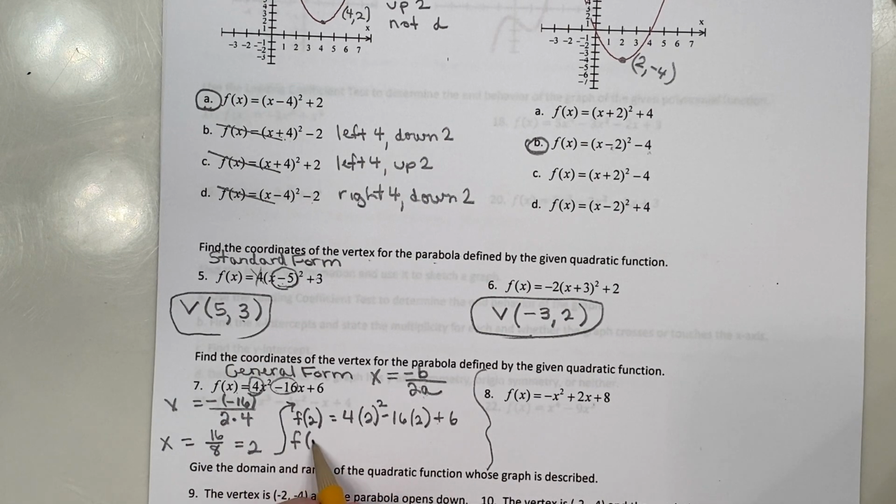Okay, and once we go to our calculator and we do all that work, I believe the answer is negative 10. So this is function notation for the point (2, -10), but usually when they ask for the vertex, they want it in the ordered pair form.